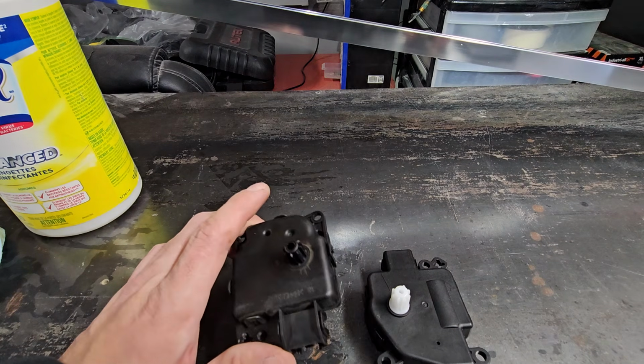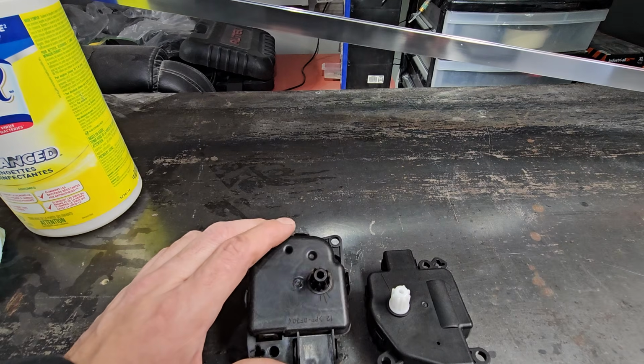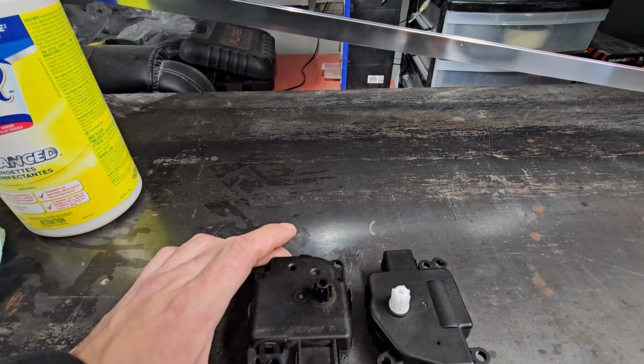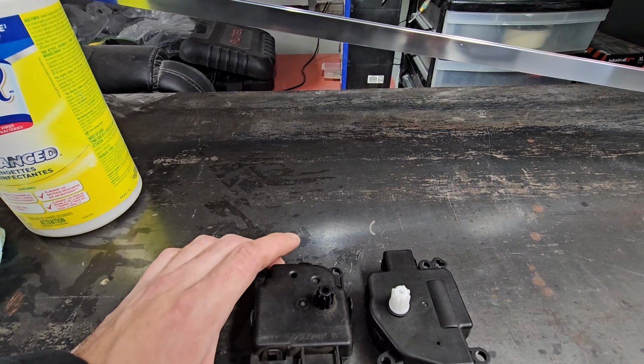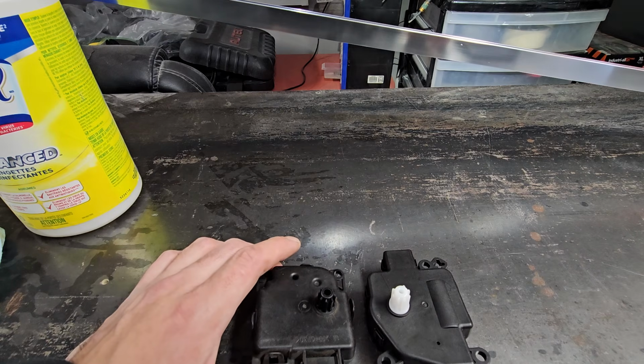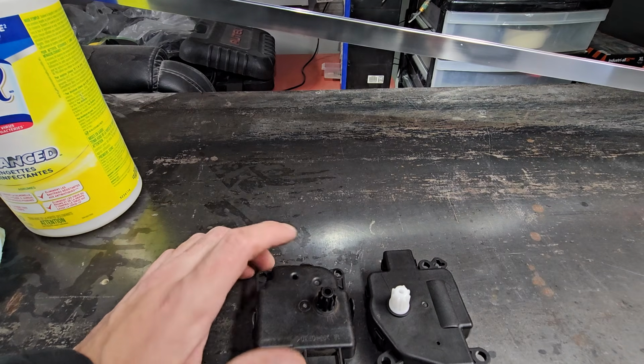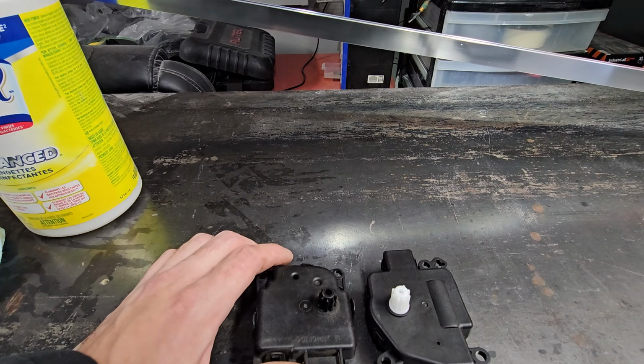If your actuator is not working and it is stuck in a cold position, you will actually need to move the door itself manually, just reaching out to the levers under the dash and move it into appropriate position.